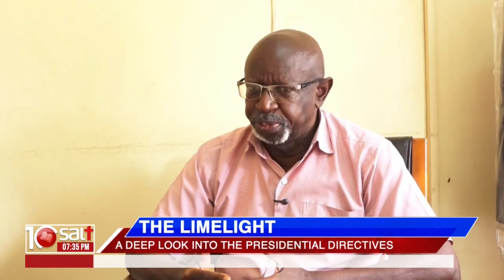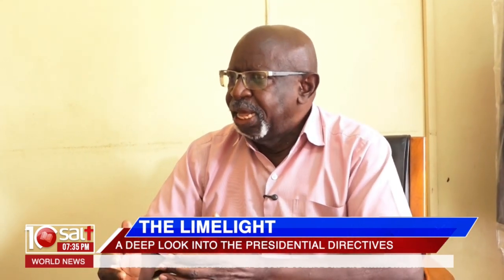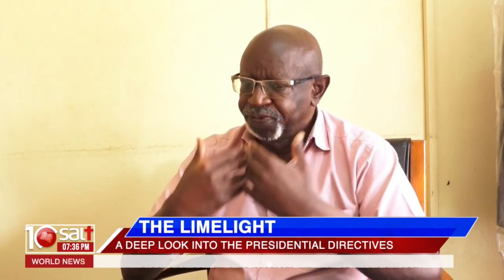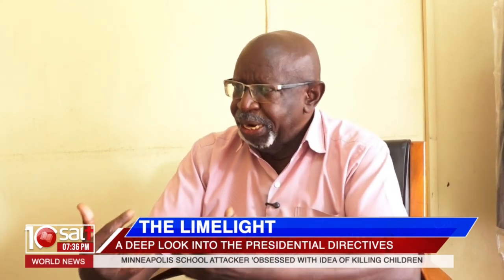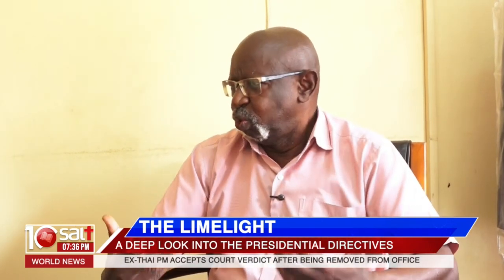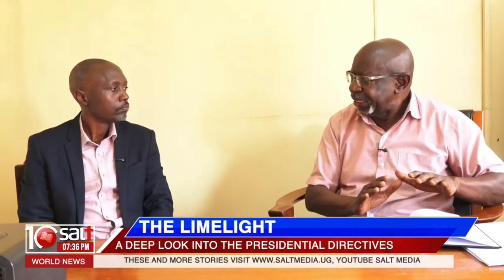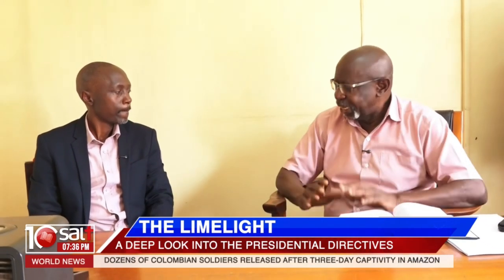Its origin is grounded in the doctrine of separation of powers. Now, what does this doctrine mean? It says there are three arms of government: executive, legislature, and judiciary. Each one of them has been allocated functions by the Constitution. So once an institution has been allocated functions, that institution, like Parliament, the executive, or the president, must be allowed to carry out that function. So that is the origin of this, that other arms of government should allow the president to exercise executive authority. That's where these Nakivubo directives are coming from.